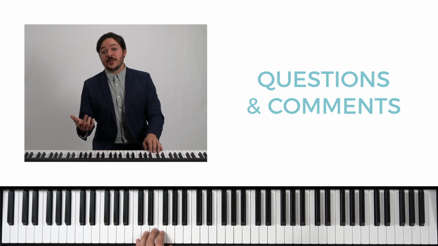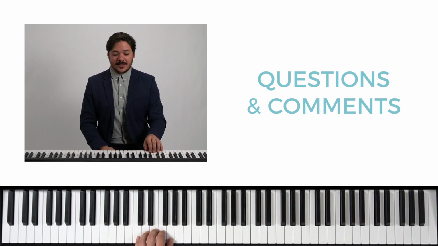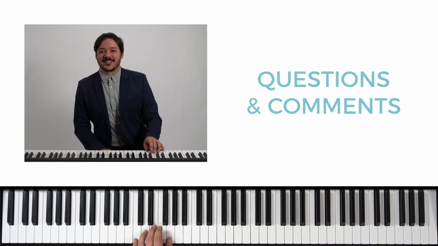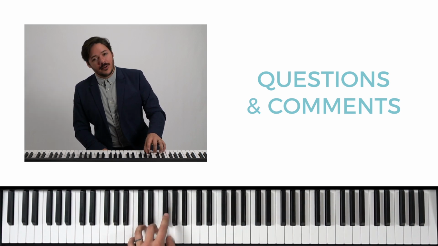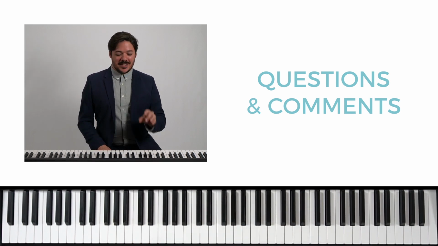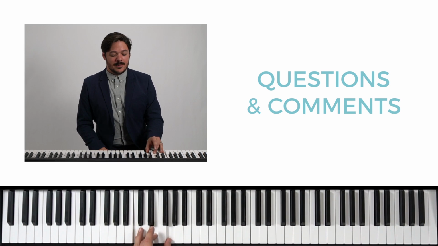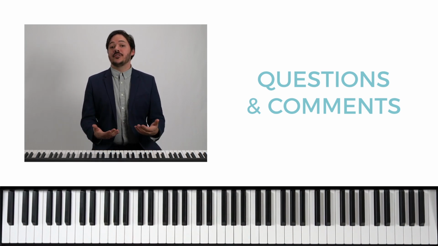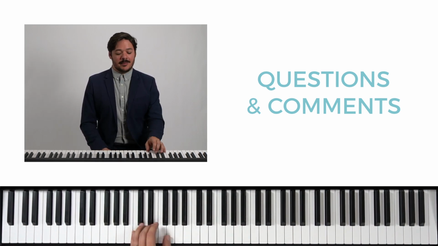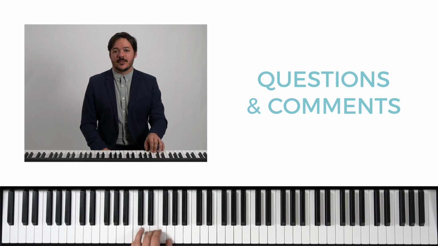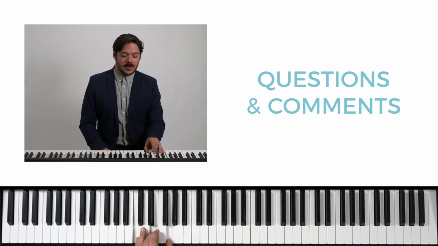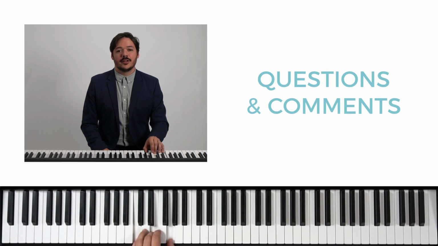You don't want one to be super loud and one to be super quiet like this. No, it's actually hard for me to do. You want all 3 notes to be even. And just work on that. And then once you can do that well, try to play it in time. 1, 2, 3, 4, 1, 2, 3, 4.